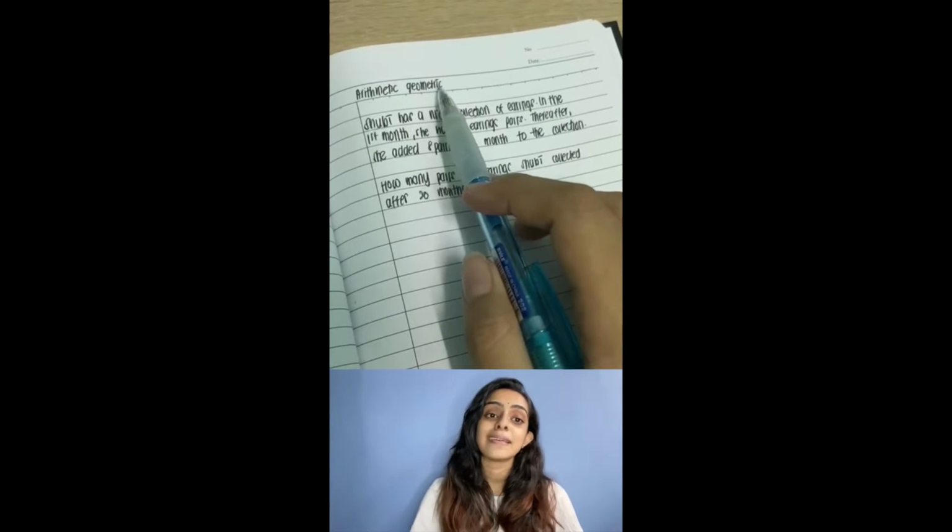So Shubi has a nice collection of earrings. In the first month she has 15 earrings, and she added 8 earrings every month for the next 20 months. So we need to find out how many earrings she would have at the end of the 20th month. So a equals 15, d equals 8, and n equals 20.